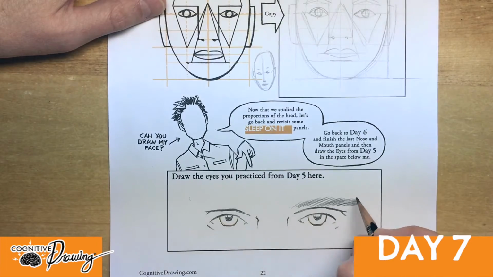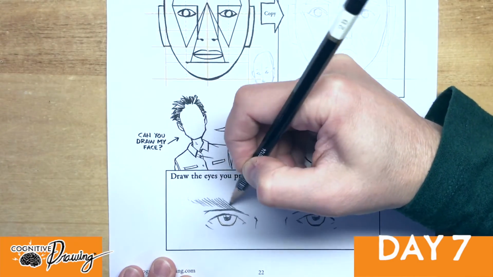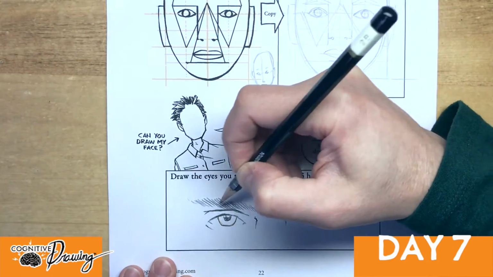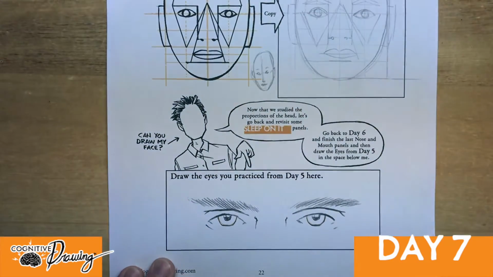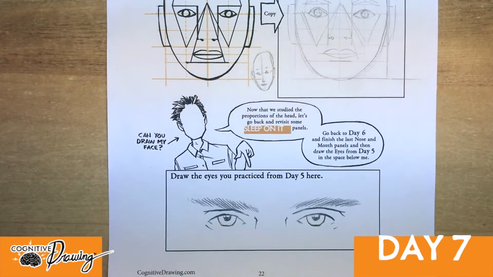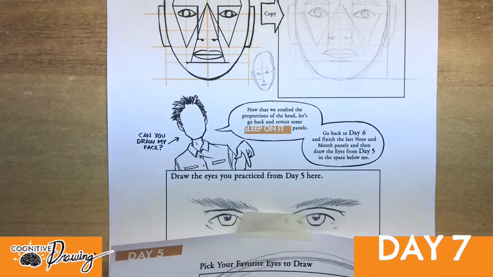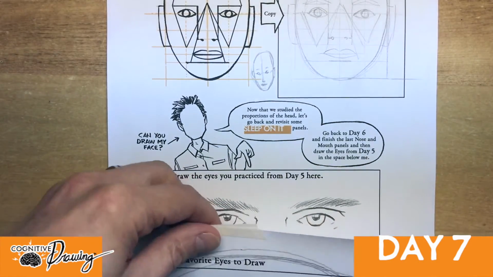And then these eyebrows kind of came down and touched that part. Okay, that's what I remember. Let's compare.